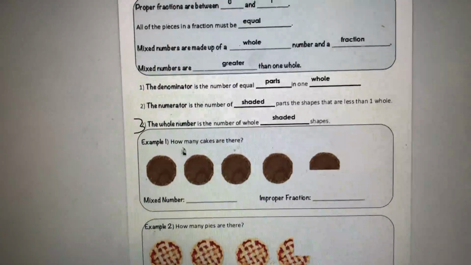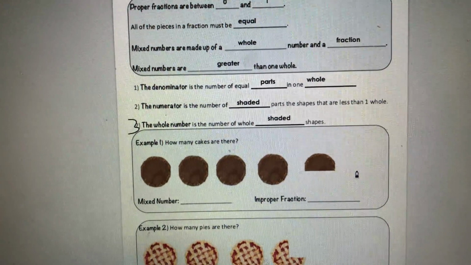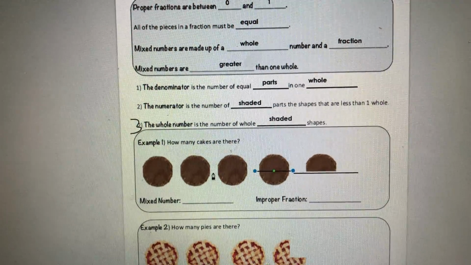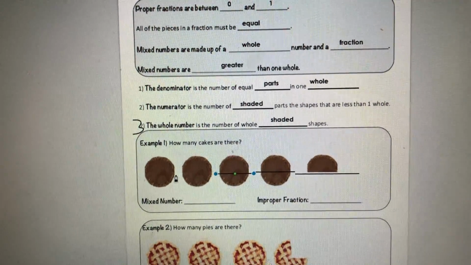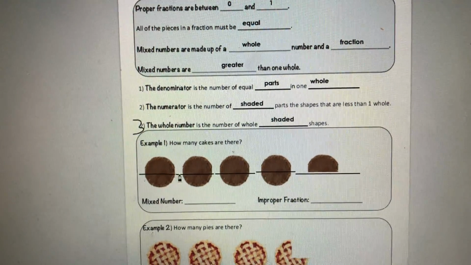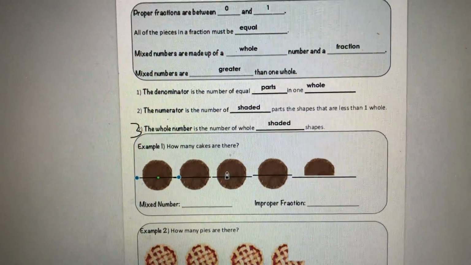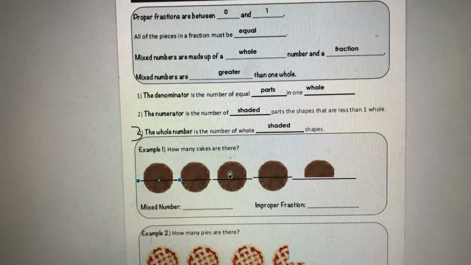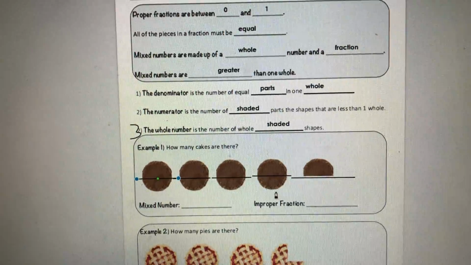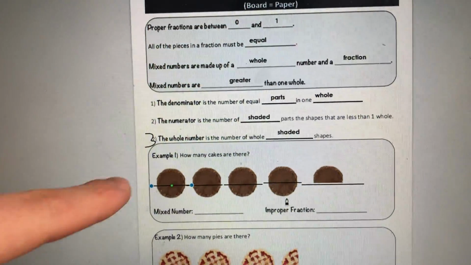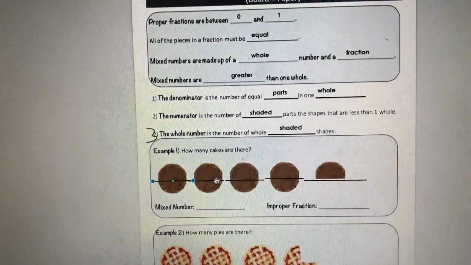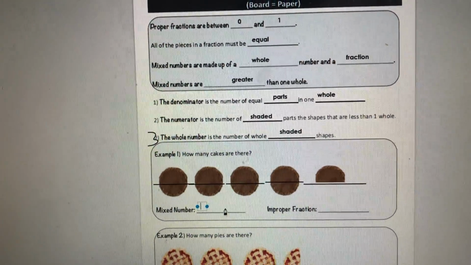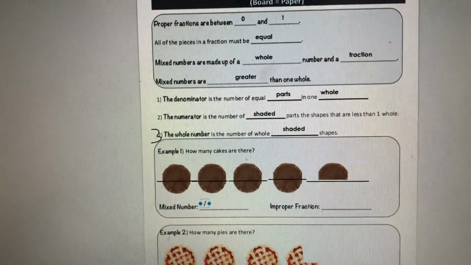So let's look at number 1. Number 1, I see I got some cakes here. And I'm going to break it up just how it's cut on that first piece. I see that each one whole cake is broken up into 2 parts. 1 part, 2 part. So my denominator for my mixed number will be 2. I'm going to try to type this out today. It's going to be 2.